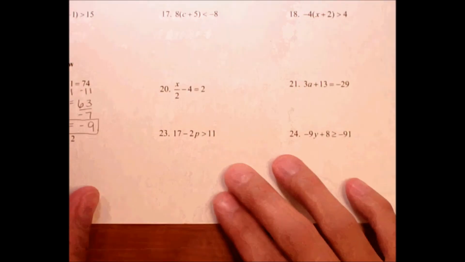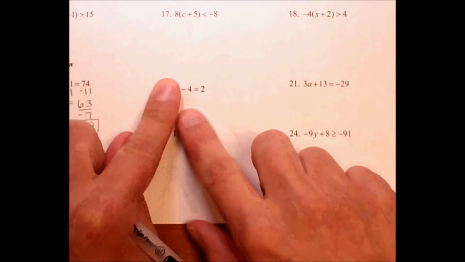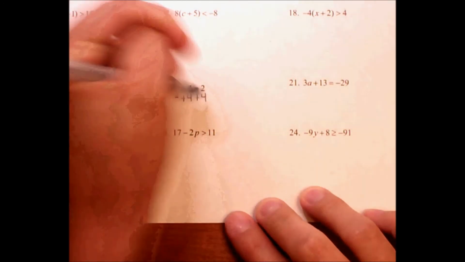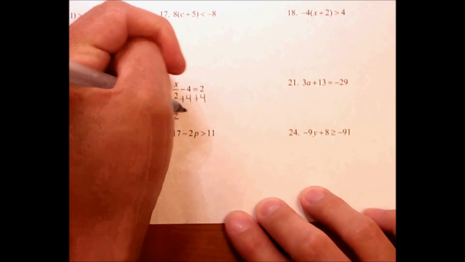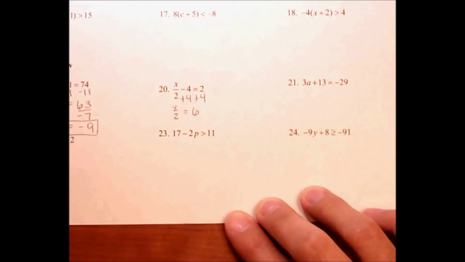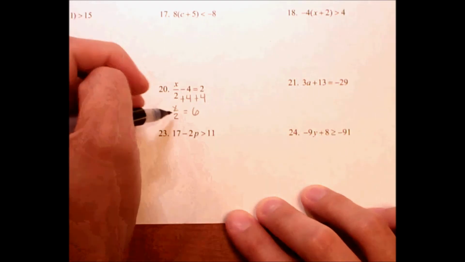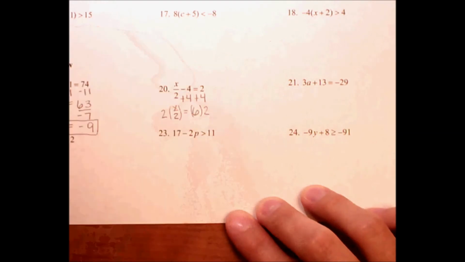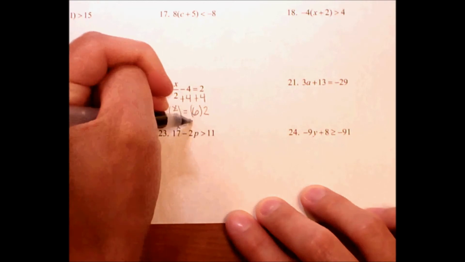Okay, for number 20, we're still going to do the same thing. We want to isolate the x. So in other words, we have to get rid of that -4. So we're going to add 4 to each side. So now we have x over 2 equals 6. Now in order to get rid of this 2, we are going to multiply both sides by 2. The 2's cancel out, and that leaves us with x equals 12.